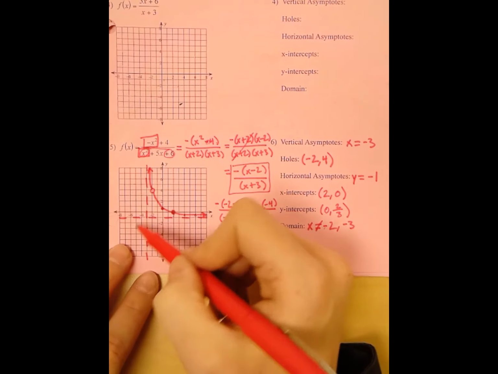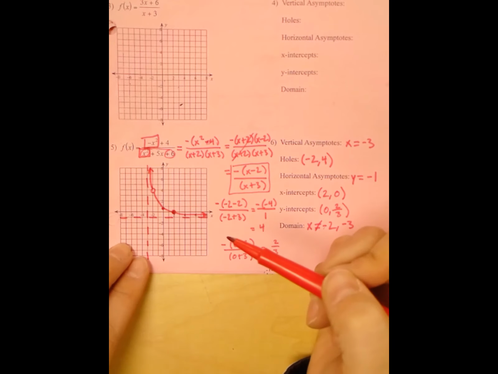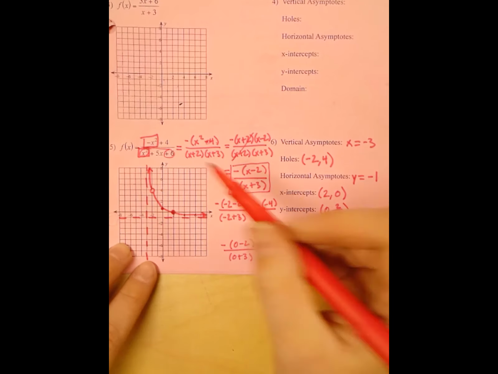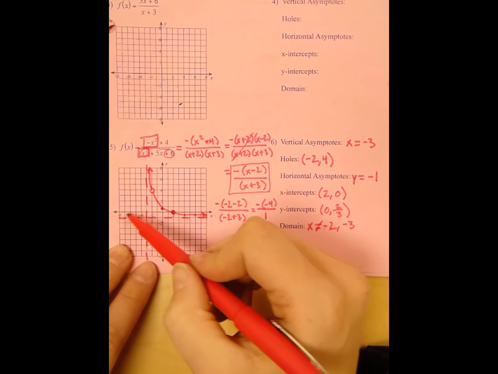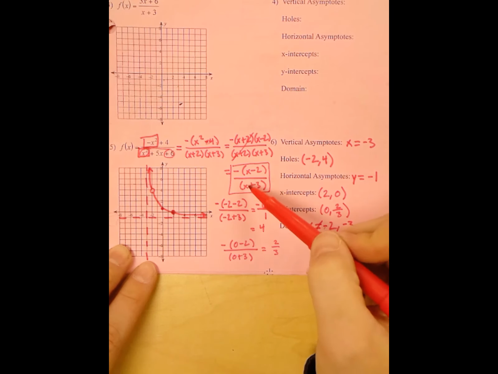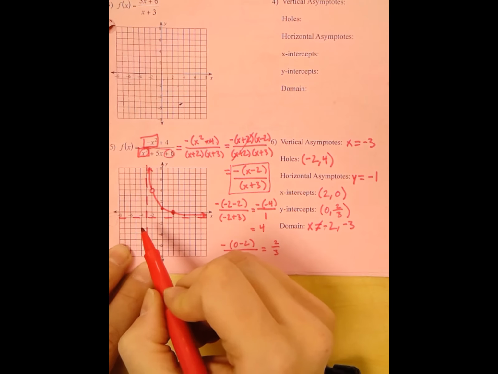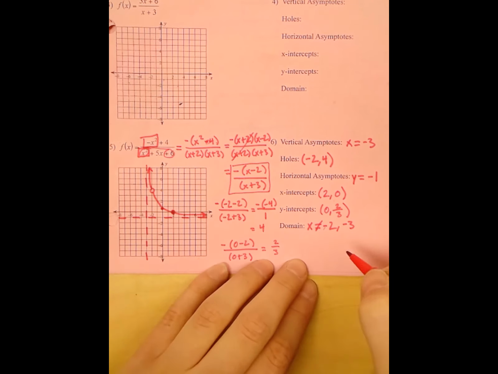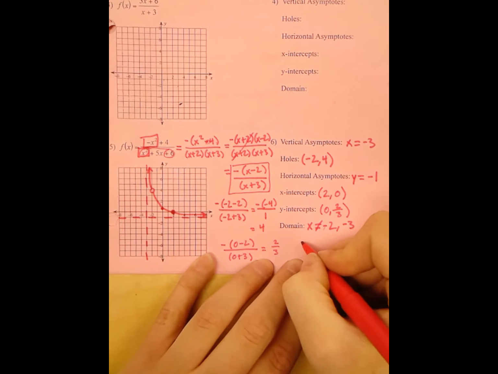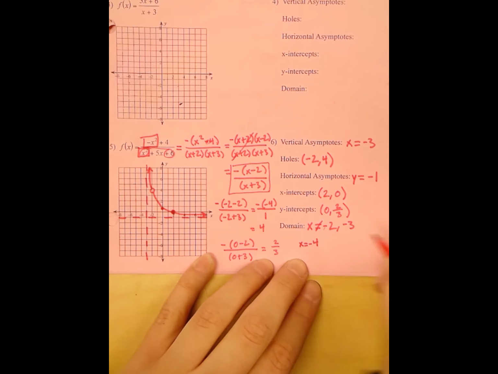So now I just need to figure out what this side of the graph is doing. So I'm just going to pick a random x-coordinate that's somewhere in here, and I'm going to plug it into my simplified expression. So I'm going to choose negative 4 just because it's the smallest one to plug in. So when x equals negative 4, y equals negative 4 minus 2 over negative 4 plus 3.